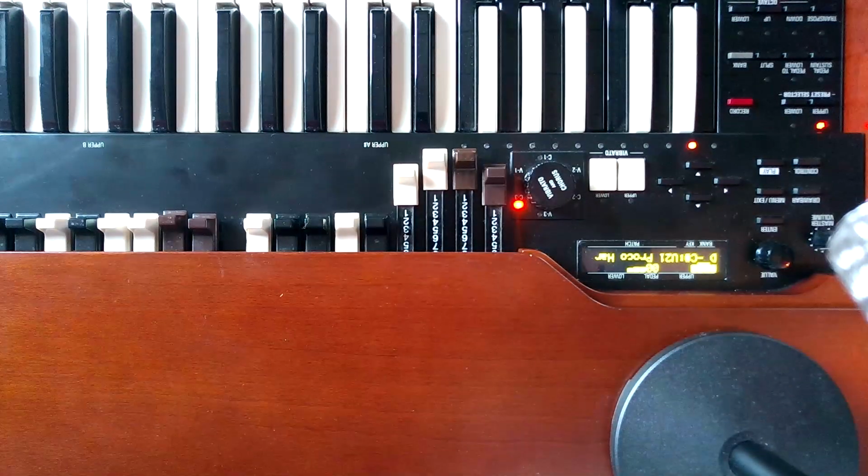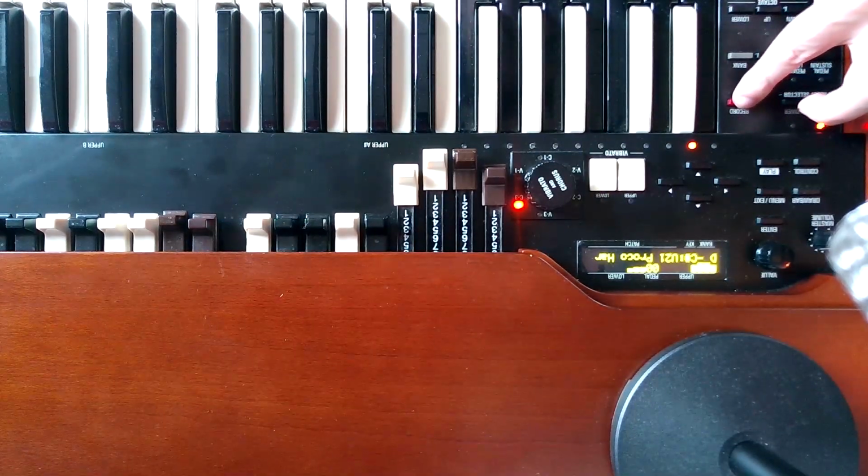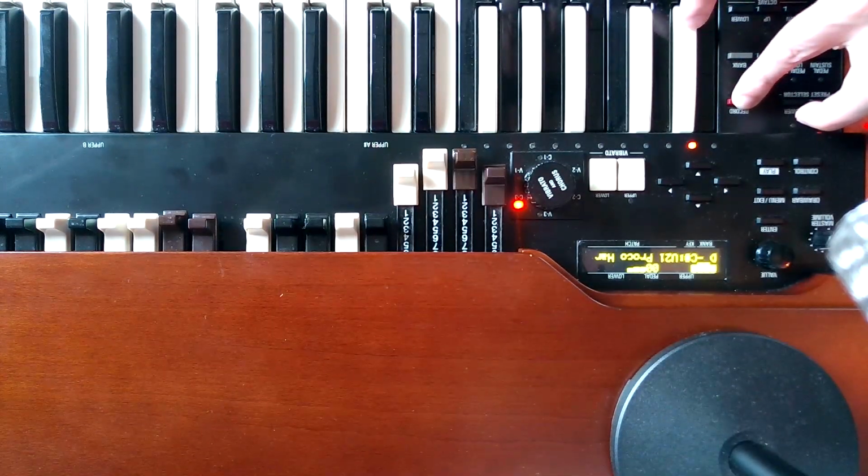Now, is it on the preset key? No, it's not. How do you do that? Right, let me show you. You press the record button and you keep on holding it pressed. While doing that, you choose your key, your preset key. So we said C#, and it's recording to your favorites.